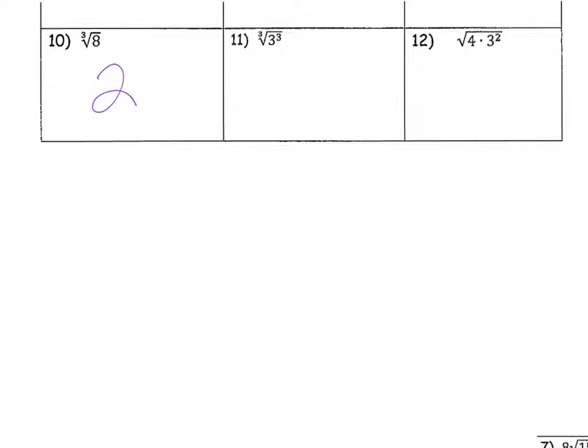And number 11. The cubed root of 3 cubed. That's 27, since 3 times 3 times 3 is 27. But what's the cubed root of 27? Look at your margin, guys, I typed it for you. 3. Here's something to take note of. This exponent 3 and this cube root cancel each other out. So it's just 3.